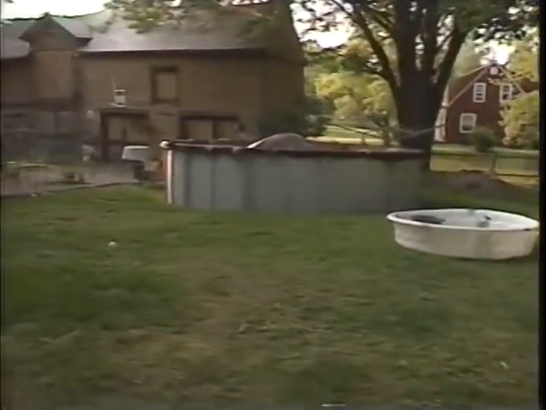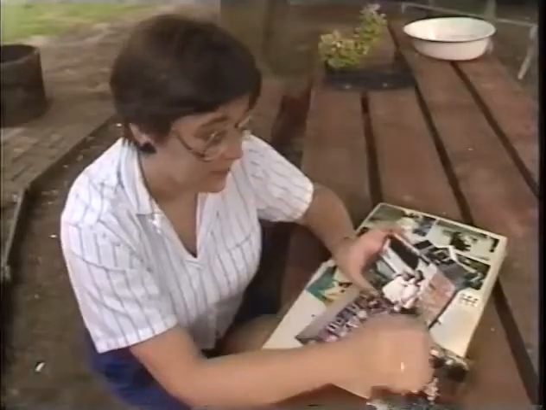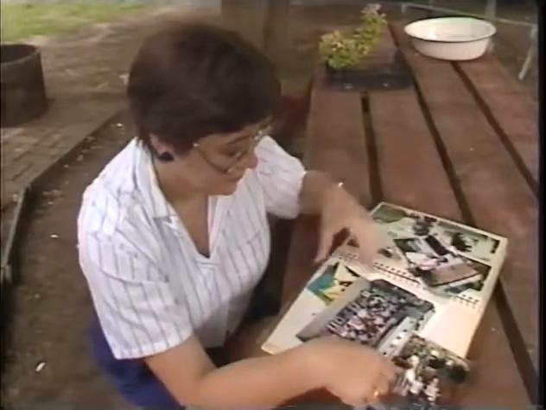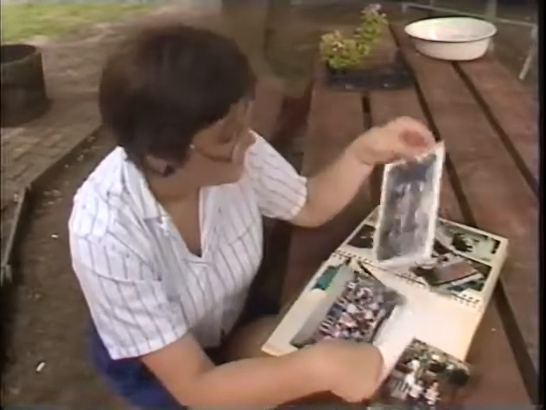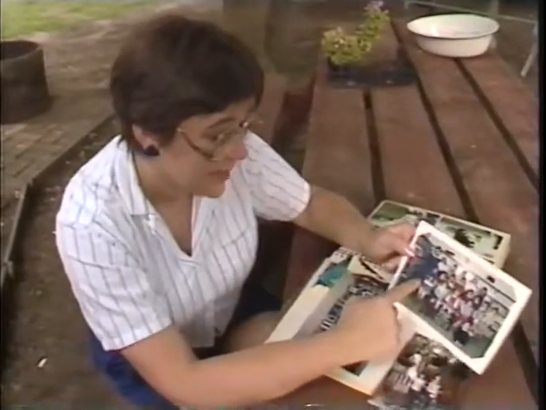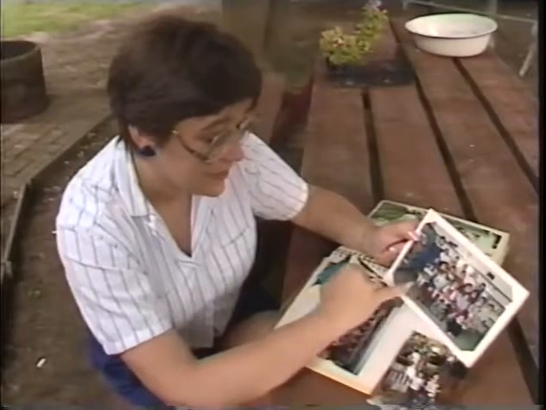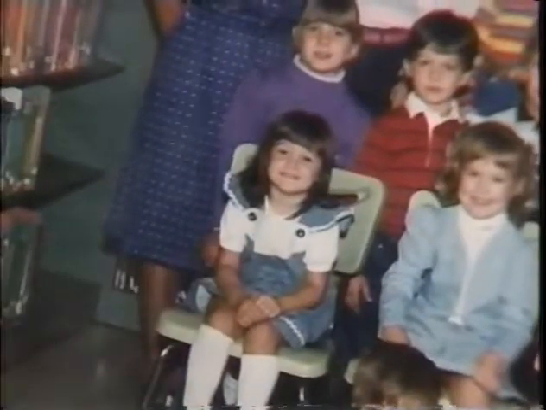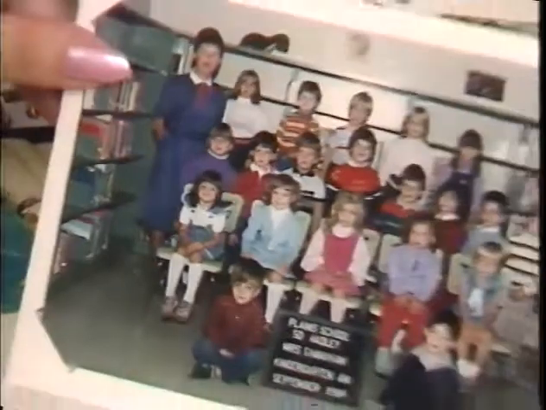Sarah seems like a perfectly normal, healthy young girl. But during Sarah's early childhood, her mother noticed that Sarah wasn't growing as quickly as other children her age. This is her kindergarten class. She was 5. You can see here that she's a lot smaller than everybody else.